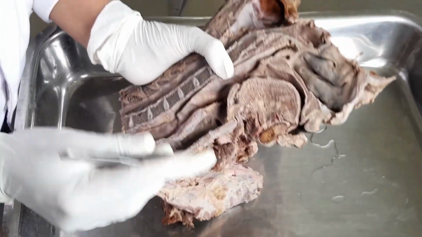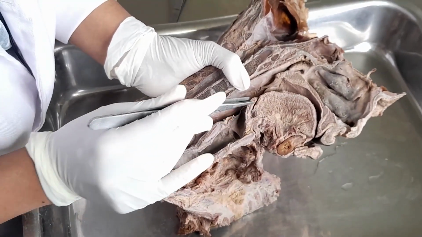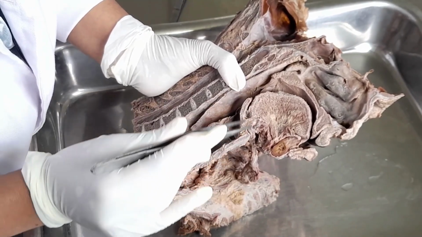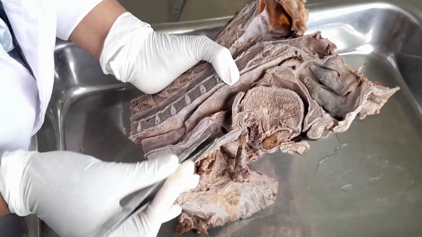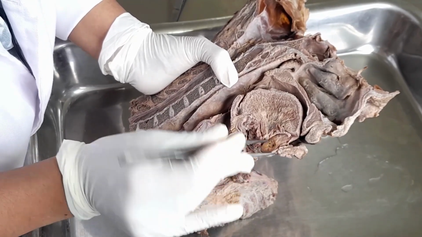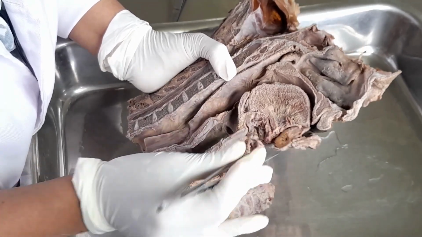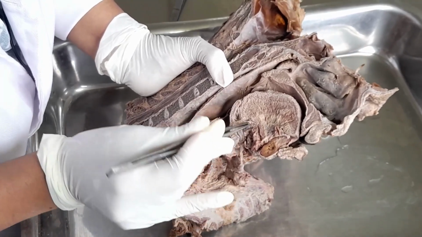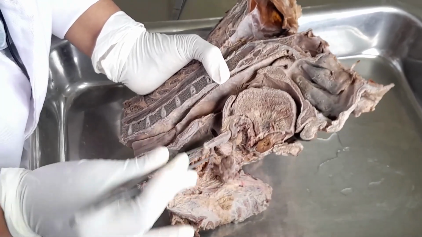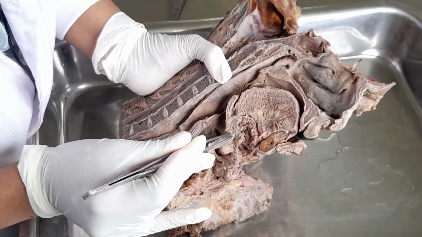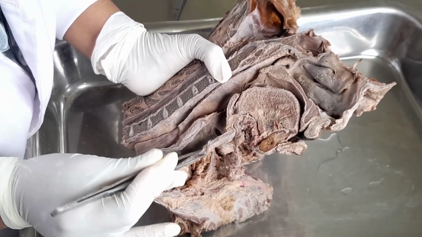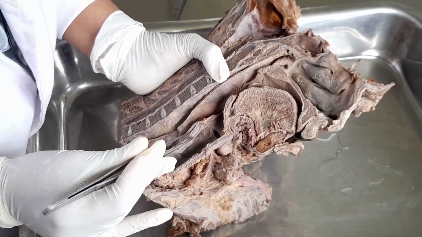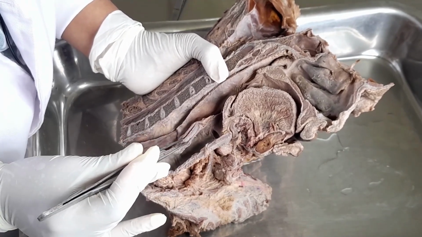Now, before seeing the features of laryngopharynx, let us orient ourselves to this part of the section, the sagittal section of head and neck.